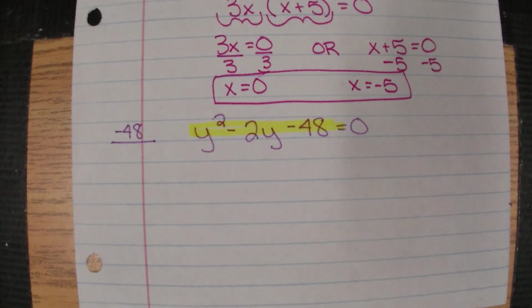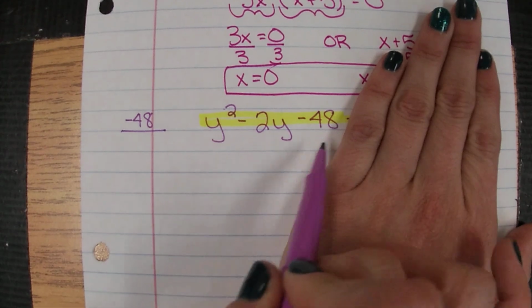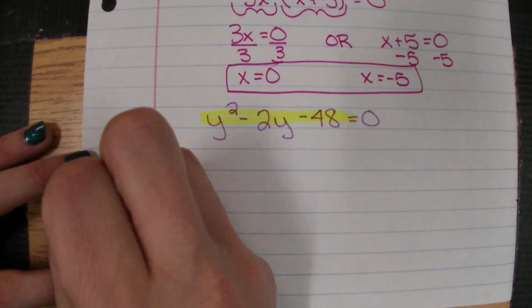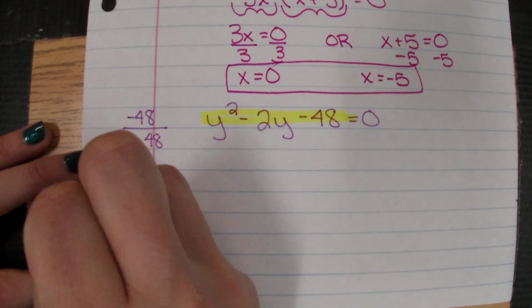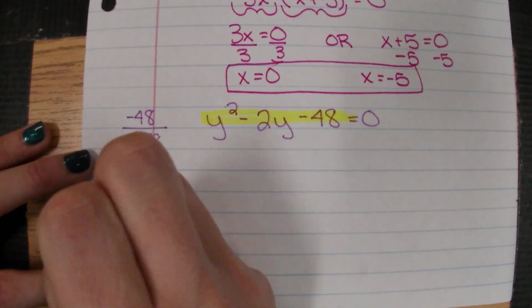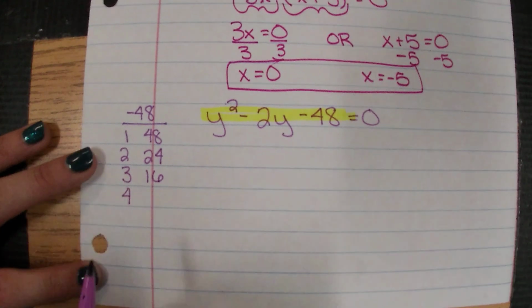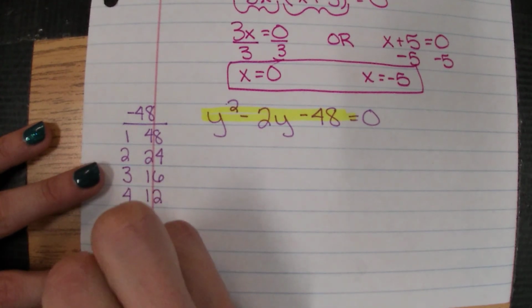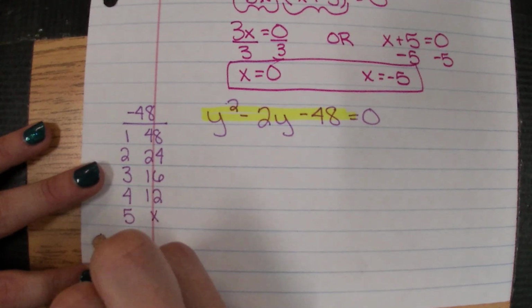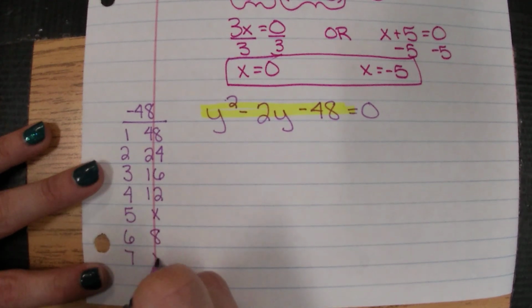And then we start listing the factors. So I'm ignoring this 0 over here, and I'm just looking at these 3 terms. So 1 and 48, right? I start listing. 2 and 24. 3 and 16. 4 and 12, 5 and nothing, 6 and 8, 7 and nothing.